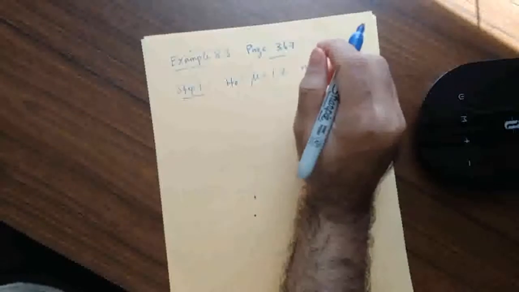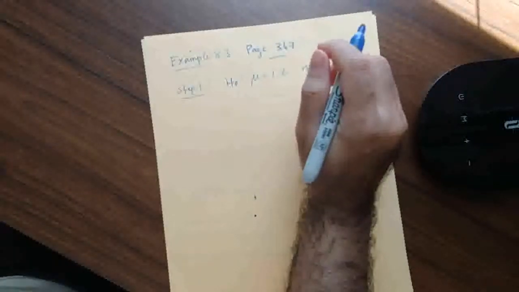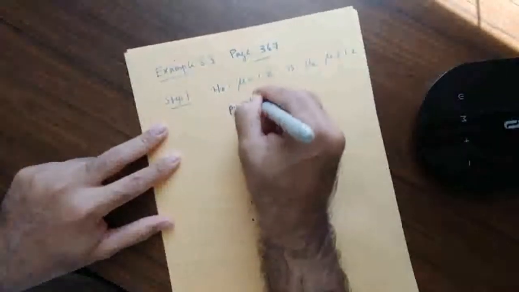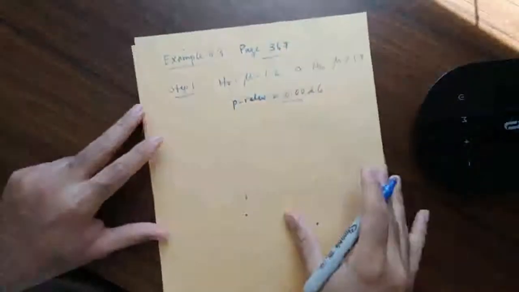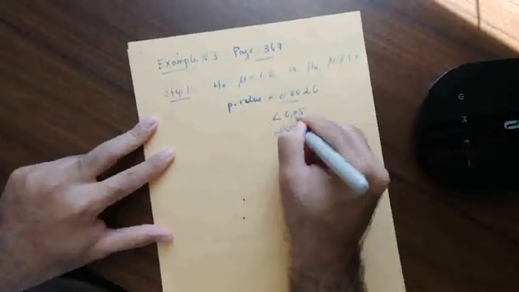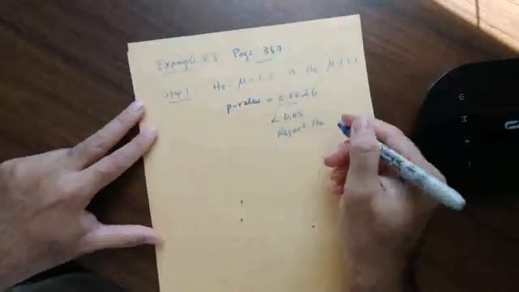And here they're actually coming up with the p-value, I'm guessing. In 8.3, they have the p-value of 0.0026. So you can now decide, since this is less than 0.05, you reject H naught. So that's not the t-test, they're just giving the p-value here.